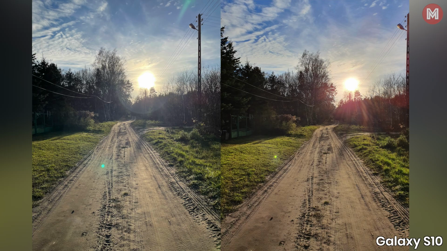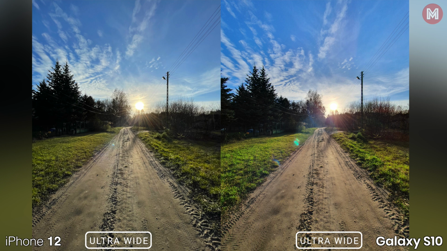So in this scene we can notice that the Samsung Galaxy S10 provides warmer color tones, whereas the iPhone looks to be more on the cooler side. Apart from that, they look very similar, although I think the sun reflection was handled a bit better by the iPhone. Interestingly, the same scene shot in the ultra-wide angle mode appears to have different colors on both, but still with the same overall difference in the color tones.